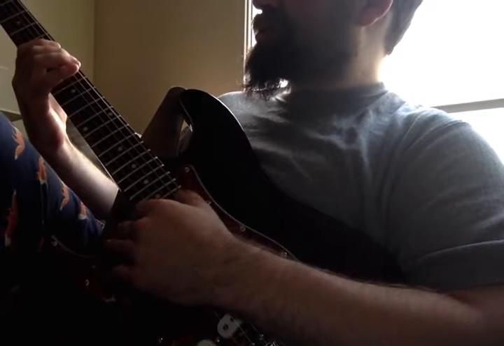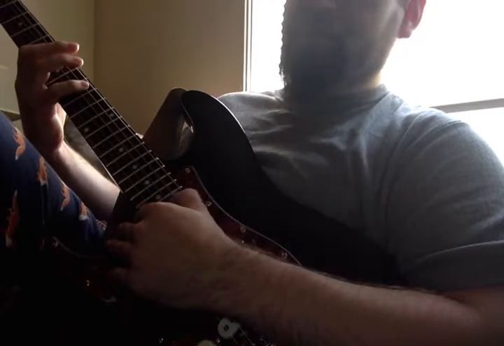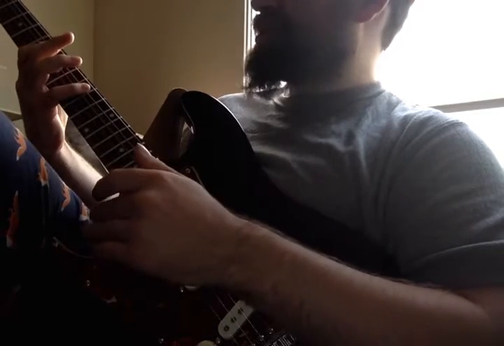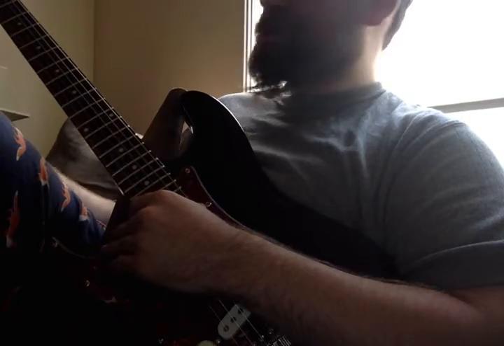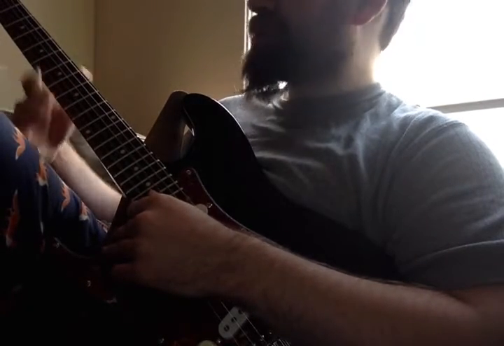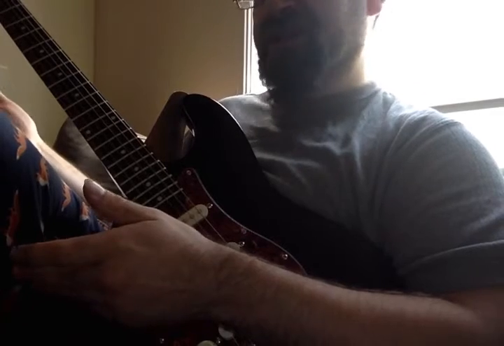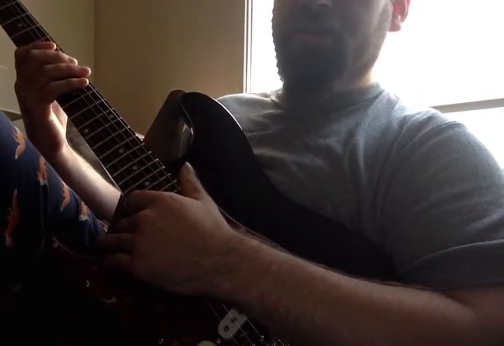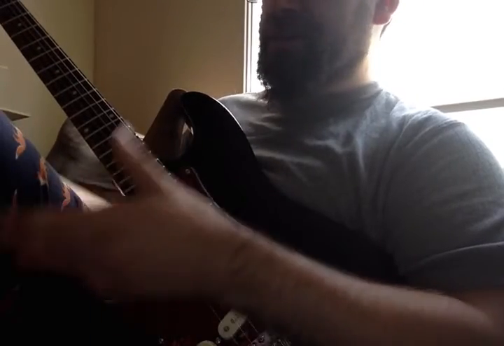So if this is your third up here, and then this is your fifth, there's an arpeggiated triad. So that's pretty cool, and you can just kind of figure out where those are. The other thing, too, is that just because this is a major scale doesn't mean that you can't play minor in it, because obviously, a major scale is the same thing as a minor scale.